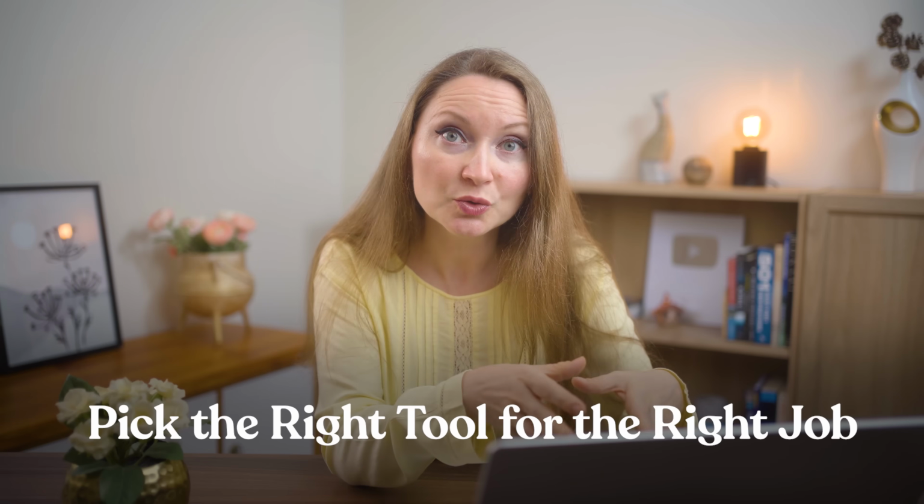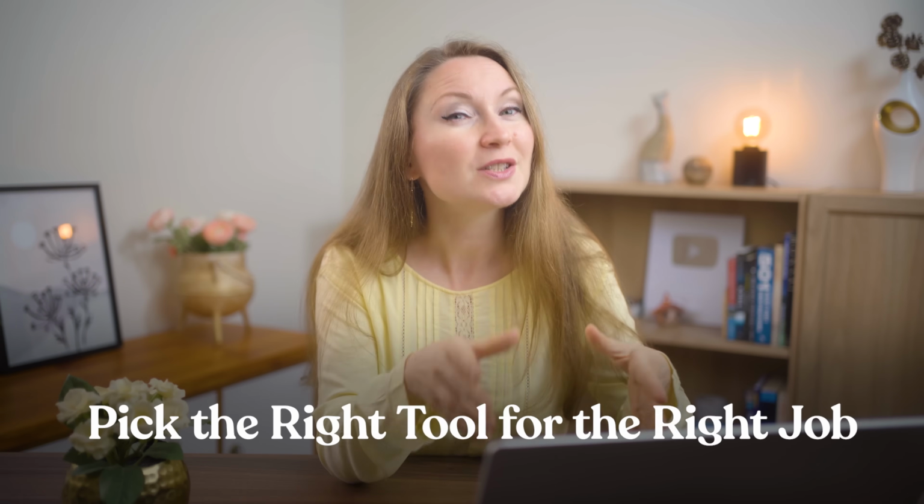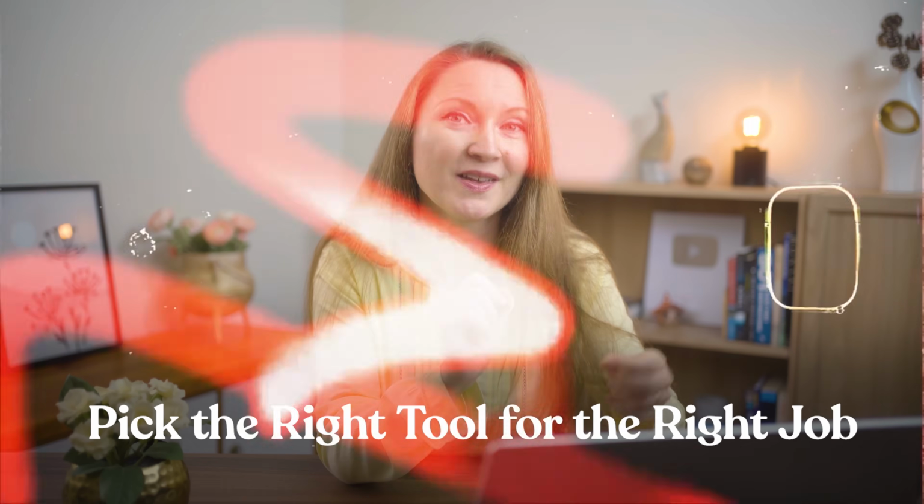And this brings me to something important, because context is not just about text prompts. If you don't choose the right AI tool to do the right job, it's also out of context. And this is where most online business owners waste most of their time. So let me show you what I mean.